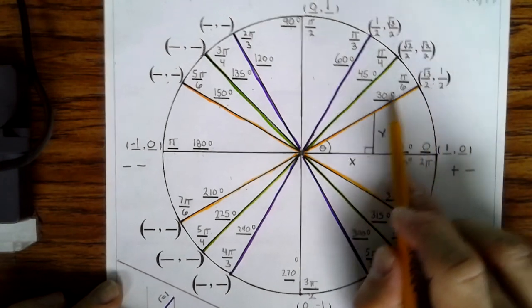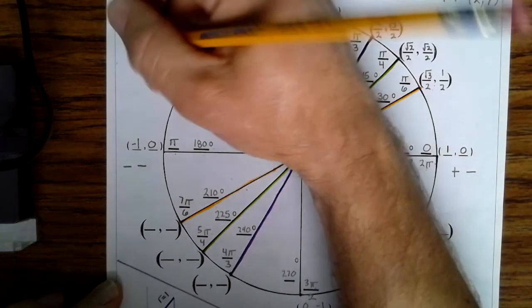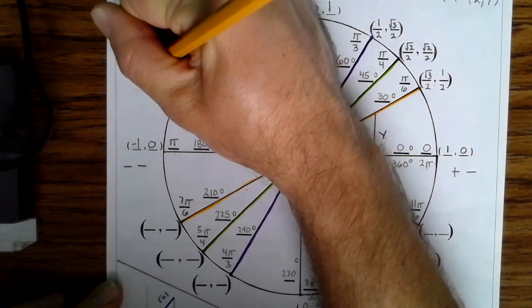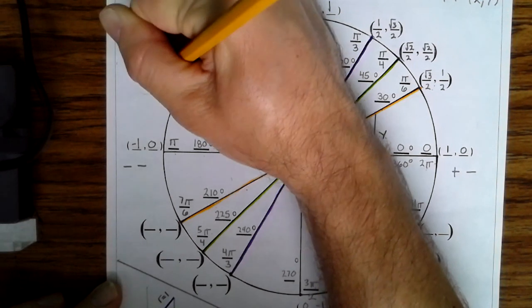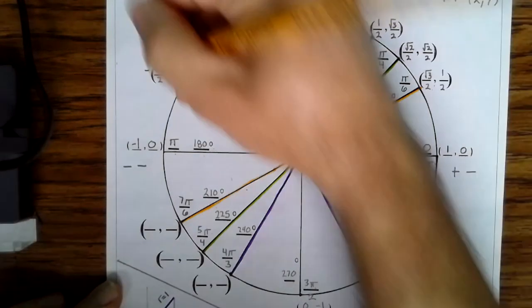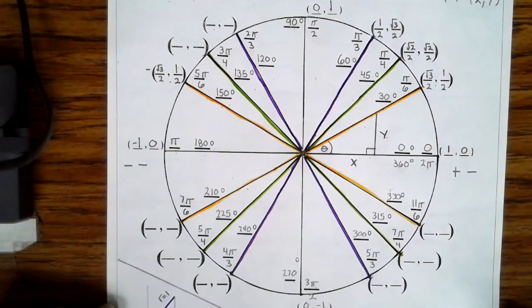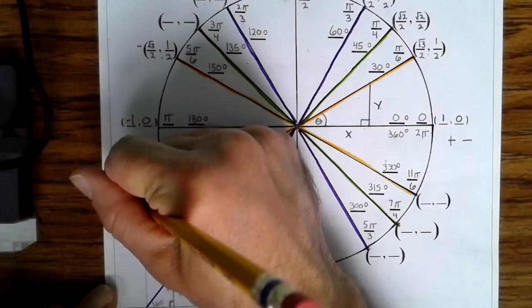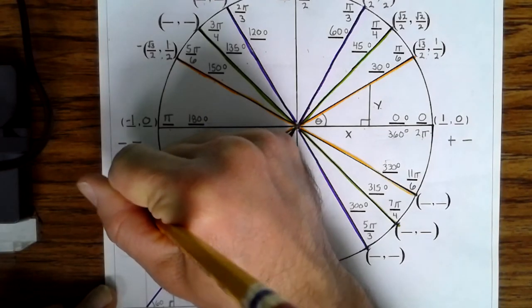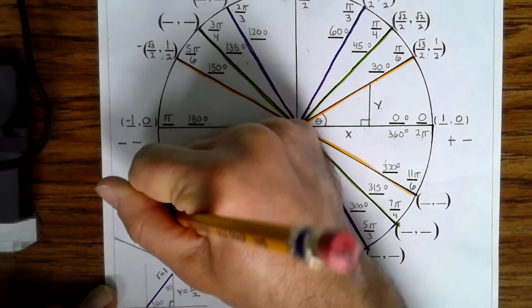Okay? Again, following the bow tie, same point except for negative and negative. So this is negative square root of 3 divided by 2 and negative 1/2. Okay, again, following the bow tie, same point except for positive, negative. So positive square root of 3 divided by 2, negative 1/2.